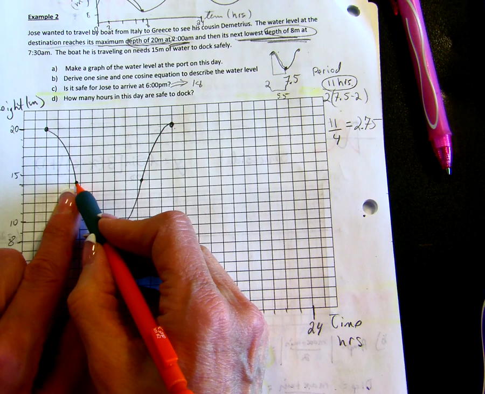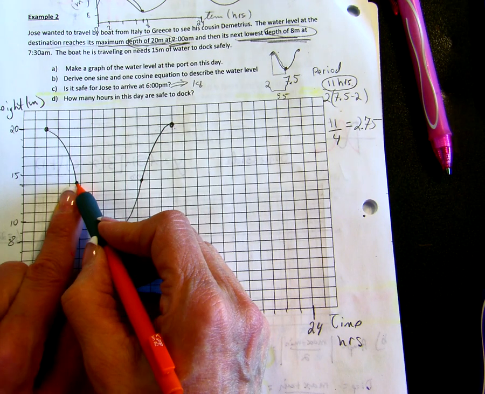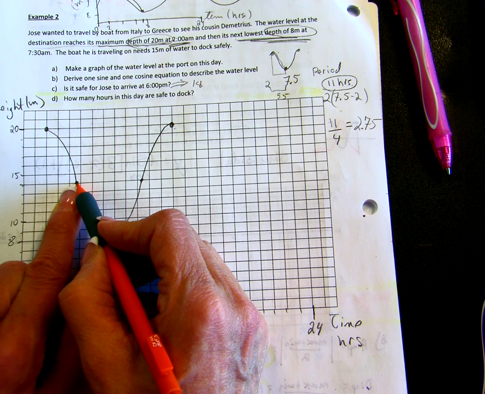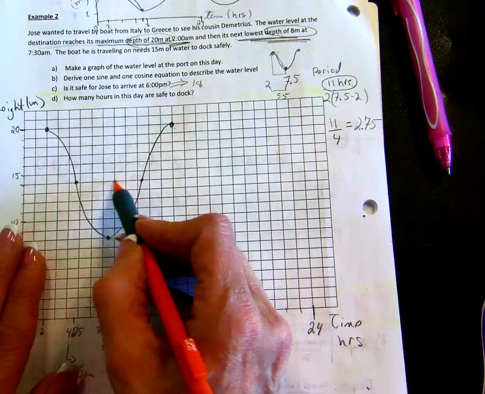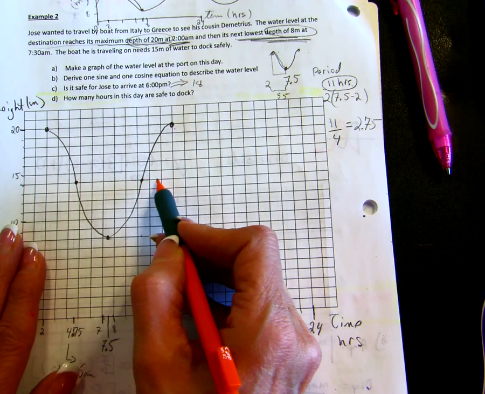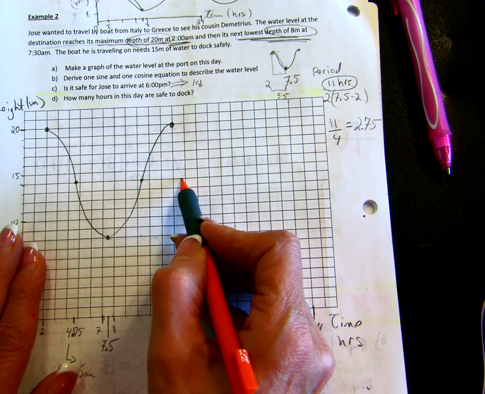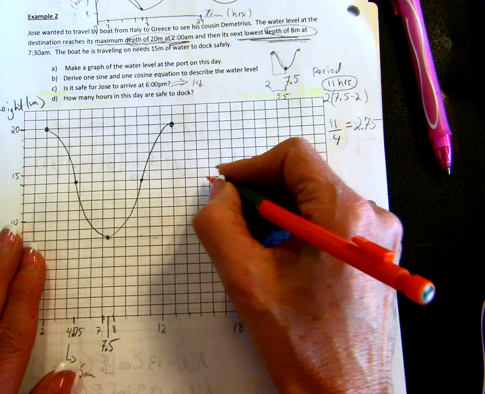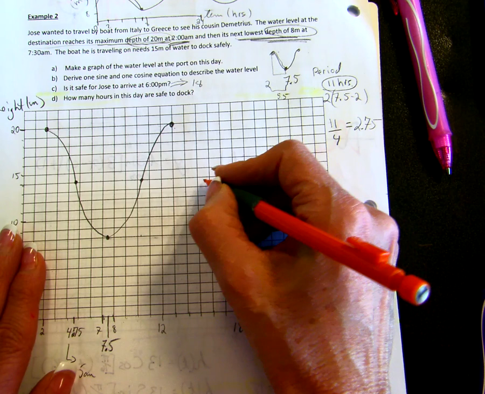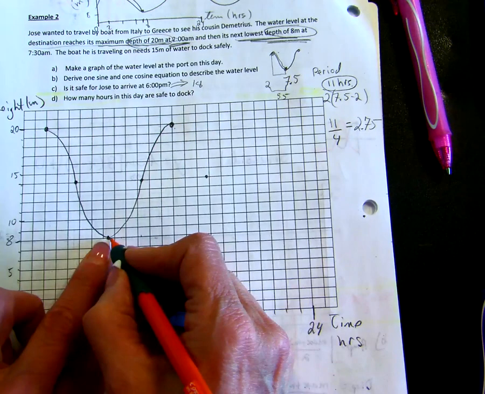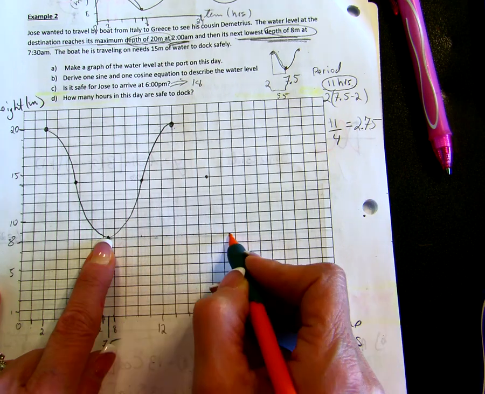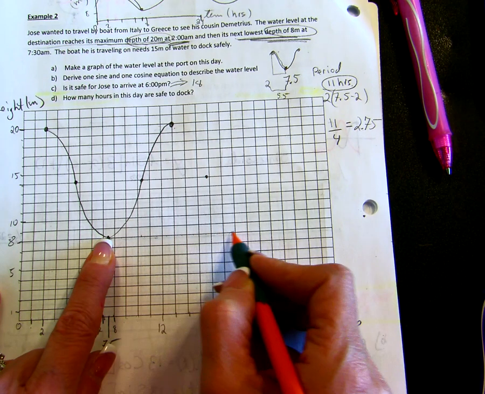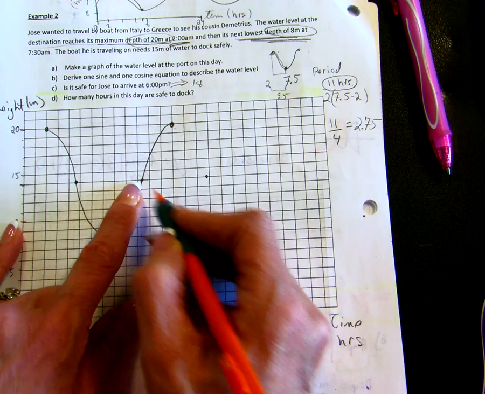How am I going to count the next one? How about I go 1 cycle, coterminal with this. Add 11 hours. 1, 2, 3, 4, 5, 6, 7, 8, 9, 10, 11. It'll come back down. From here, add 11 hours. 1, 2, 3, 4, 5, 6, 7, 8, 9, 10, 11. Coterminal. Add 11 hours.